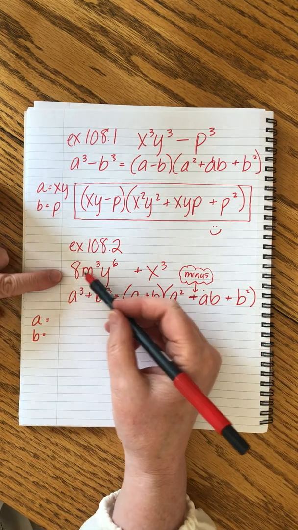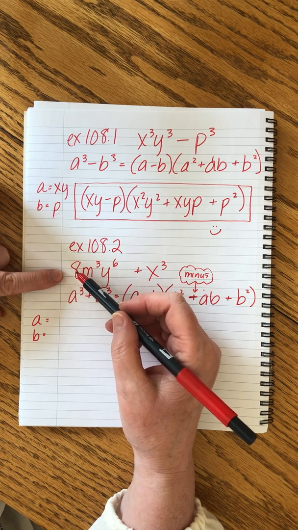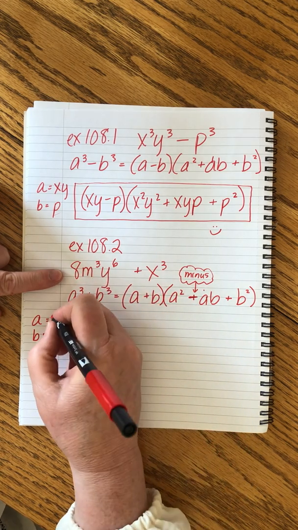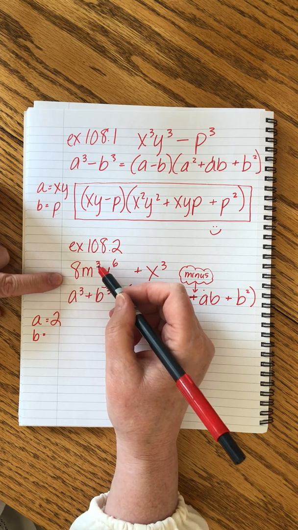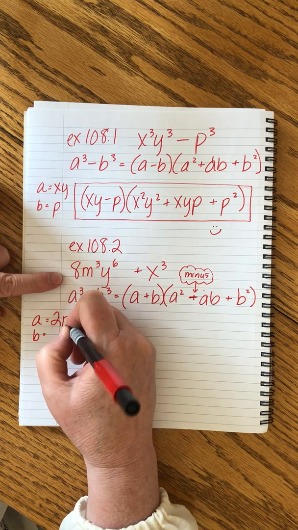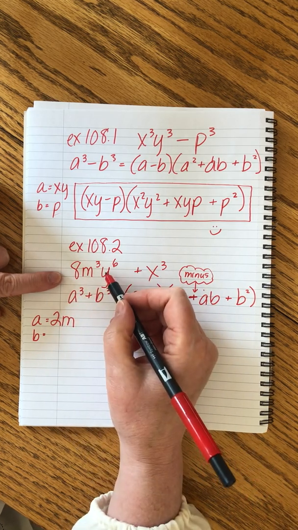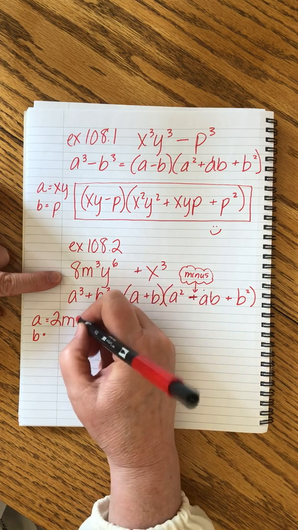Okay, so we have to find the cube root of this. We just go down the line. What's the cube root of 8? Oh, 2 cubed is 8, so that's 2. What's the cube root of m to the third? Well, that would be 1, so it would be just a plain m. And then what about this? Well, if we divide this by 3, we'll get the right answer. It's y squared.